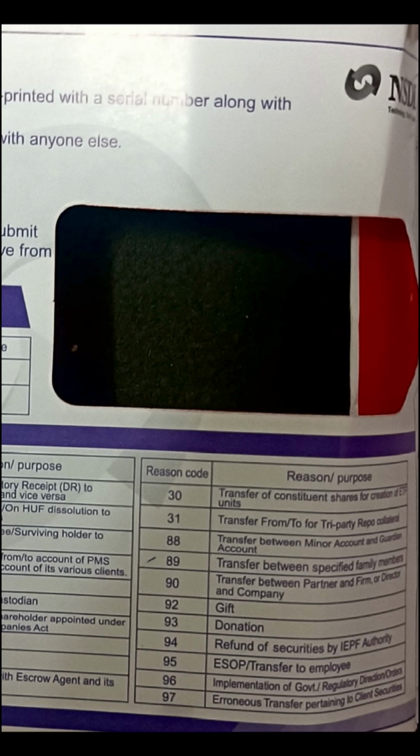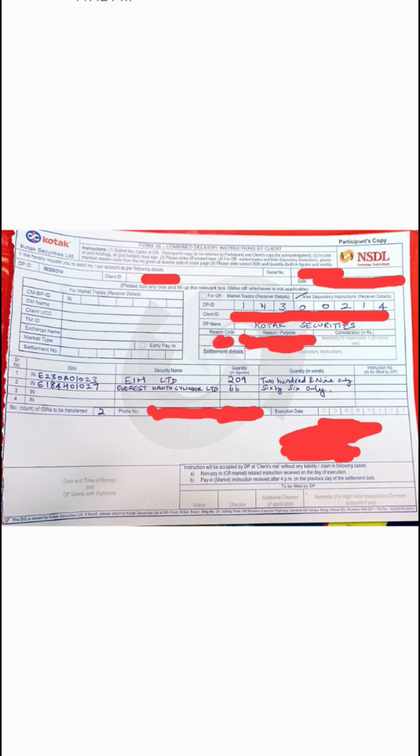number, and then find out the reason that fits your purpose, and then you put it here, reason code, and same thing, you just fill it up here, right? If it's a gift, you put reason code gift, reason number 90, I think, and then gift here. That's it, and that's about it.